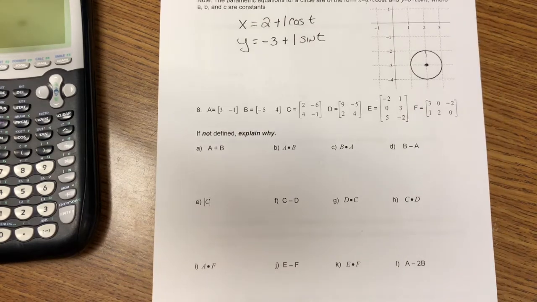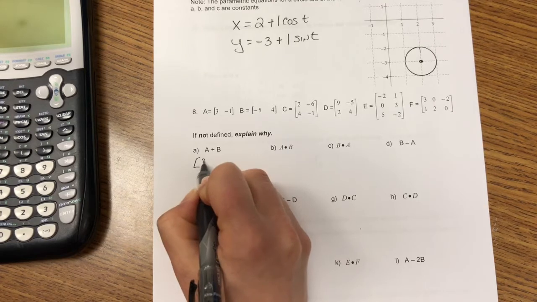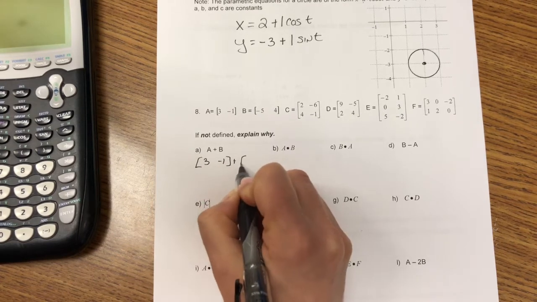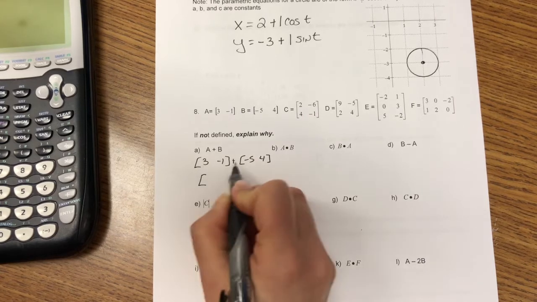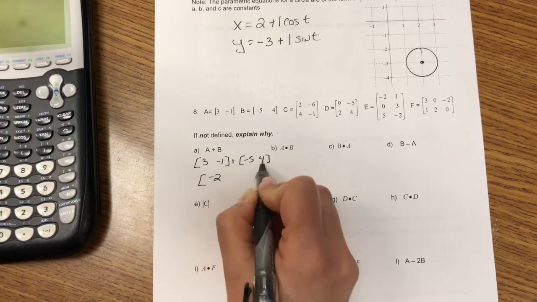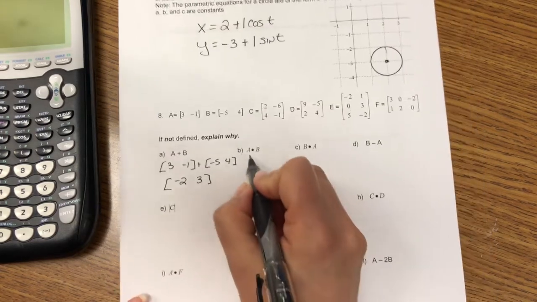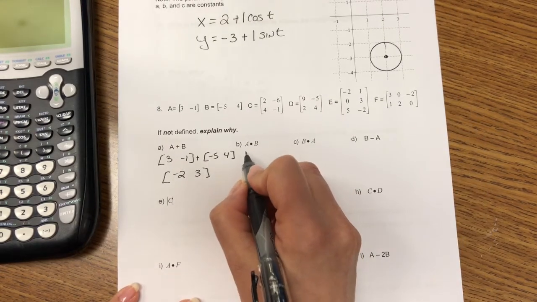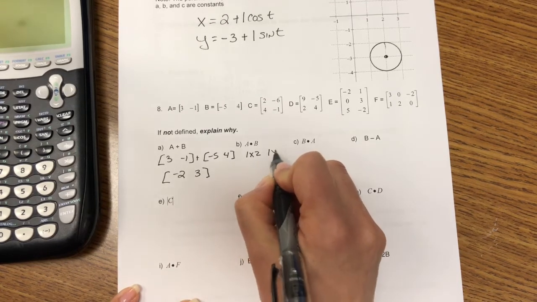Okay, now on to matrices. A plus B. The dimensions are equal, so I can add 3 plus -5, -1 plus 4, and be done. For B, the dimensions of A are 1 by 2, and B is also 1 by 2.